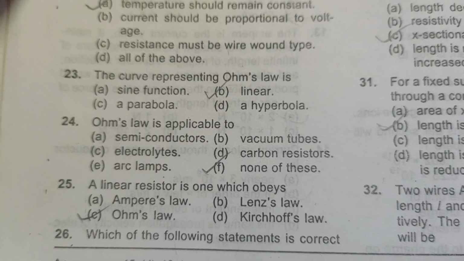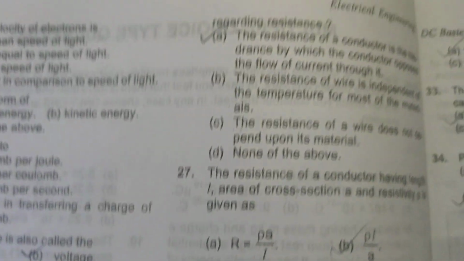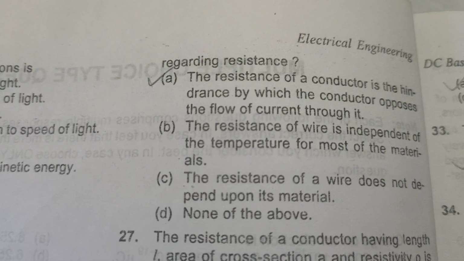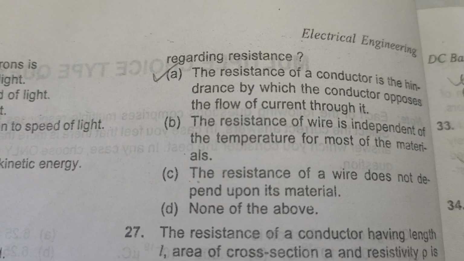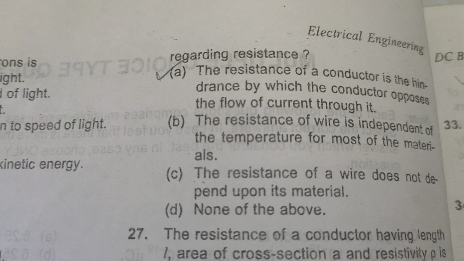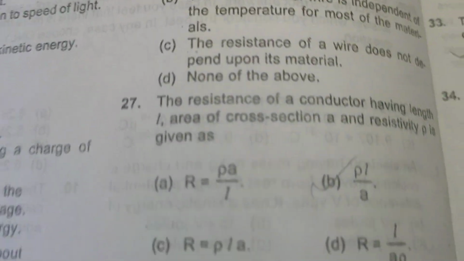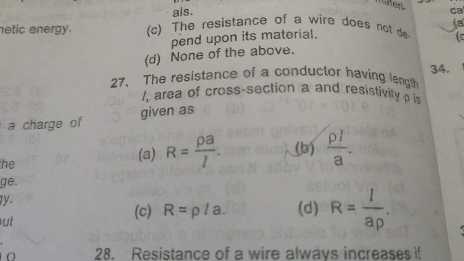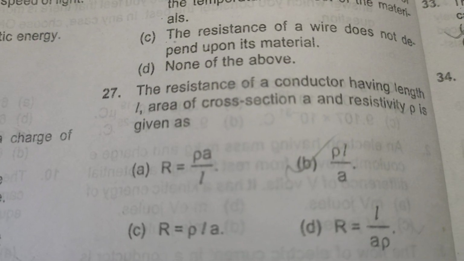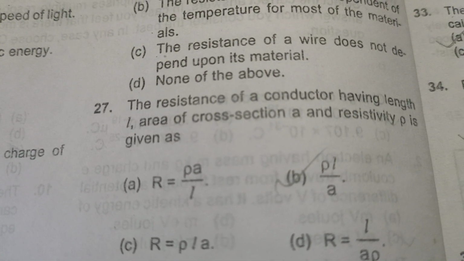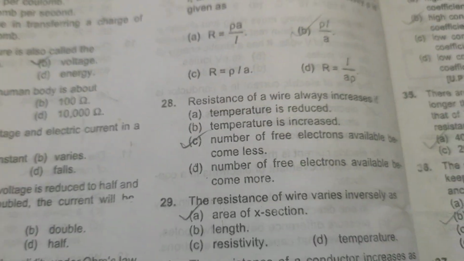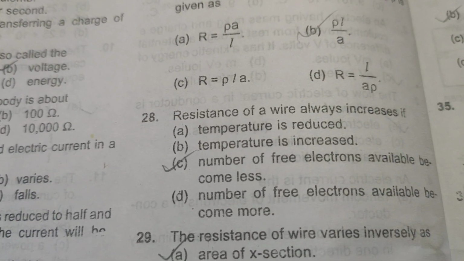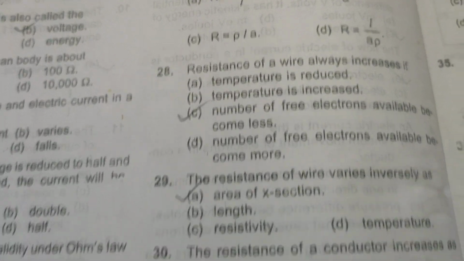Which of the following statements is correct regarding resistance? The resistance of a conductor is the hindrance by which the conductor opposes the flow of current through it. The resistance of a conductor having length L, area of cross-section A and resistivity rho is given as rho L by A. Resistance of a wire always increases if the number of free electrons available becomes less.